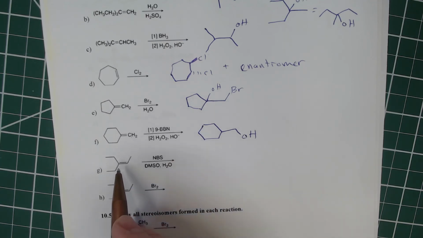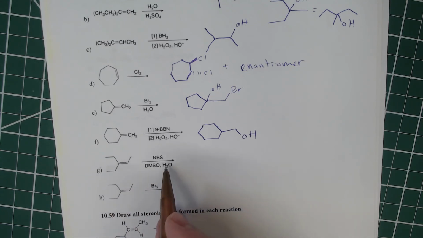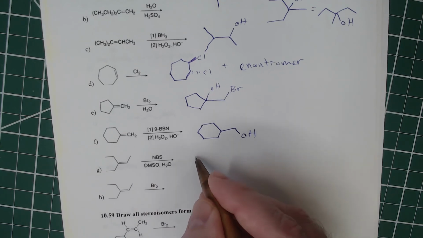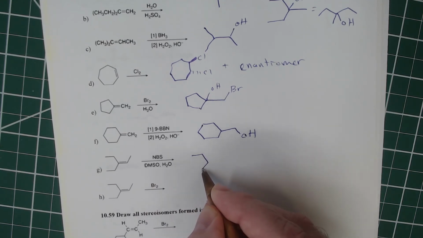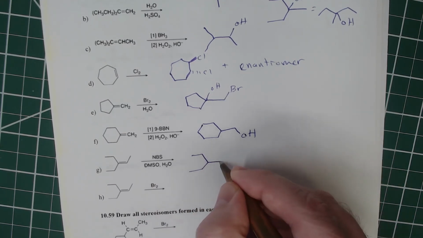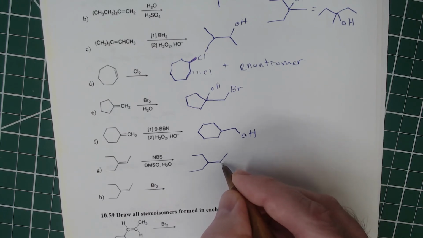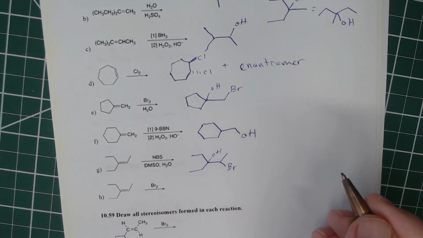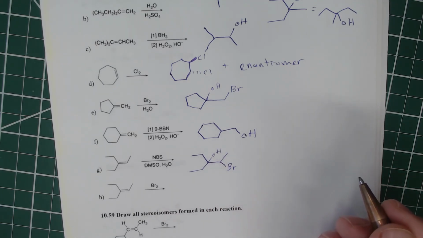All right, NBS, this is going to be formation of a bromohydrin with NBS, DMSO, and H2O. Again, when we're forming a bromohydrin, the nucleophile, which is the water, is going to go to the more substituted carbon. So we will end up with the bromine going out here, and then OH, we'll just kind of squeeze it in there. It goes right there.